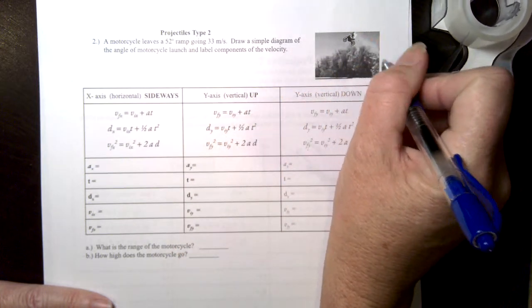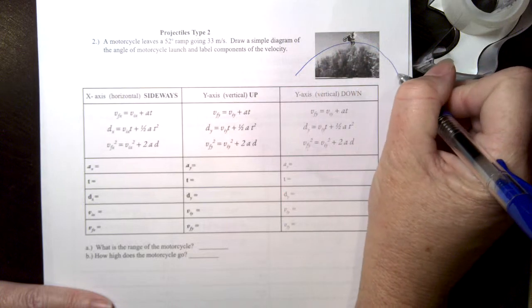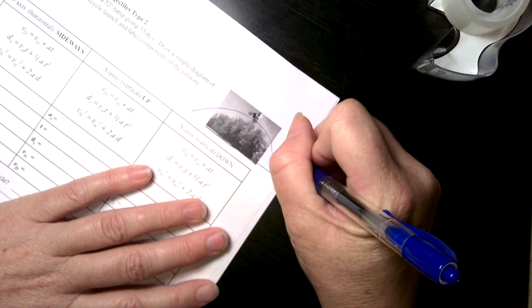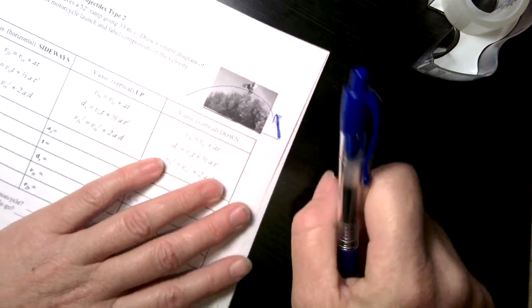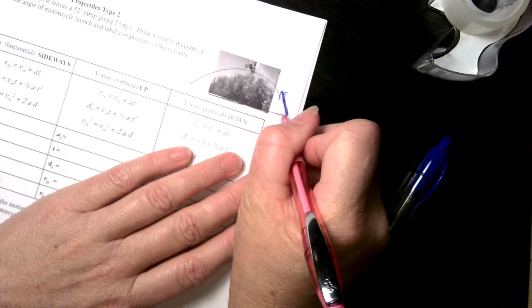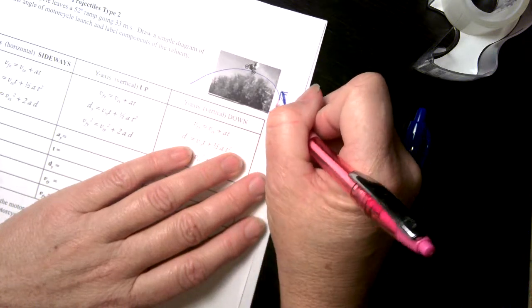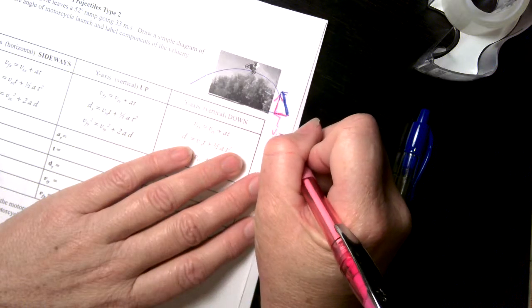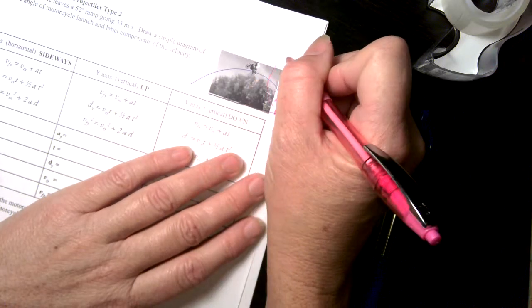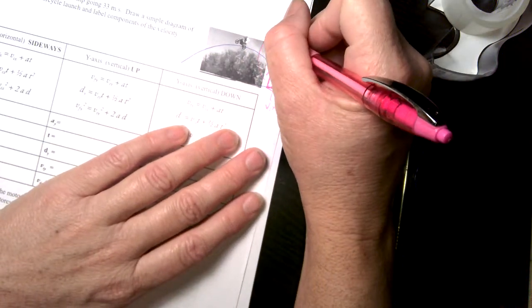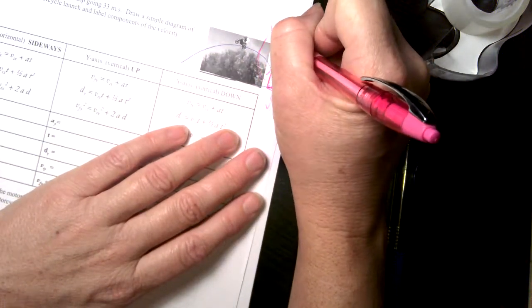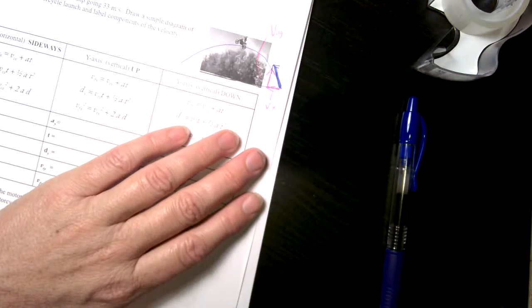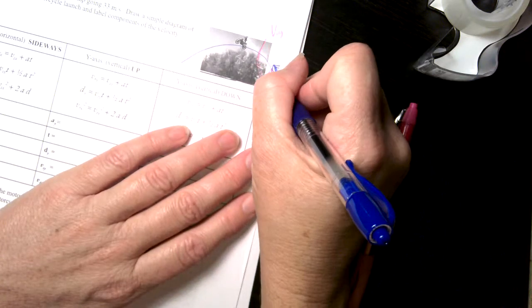So it's kind of going like this. So here's your launch angle. That way, right? And then I got to do the X and Y axis, right? Here's your X, and then here's your Y. So this is going to be your V initial X. And right here, your V initial in the Y. And your angle is 52. Yeah, that could make it bigger.